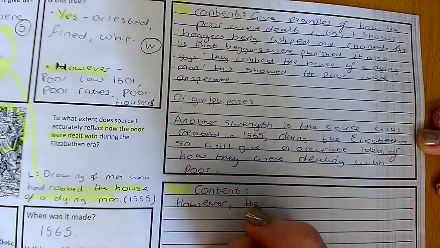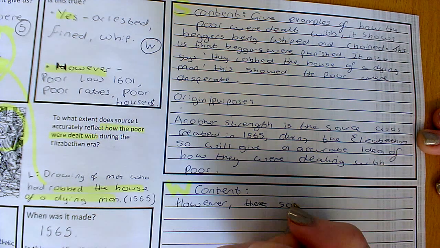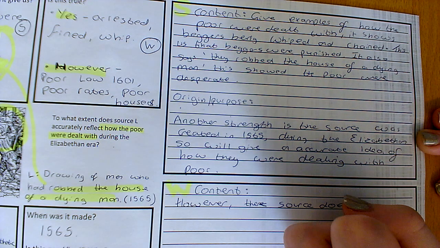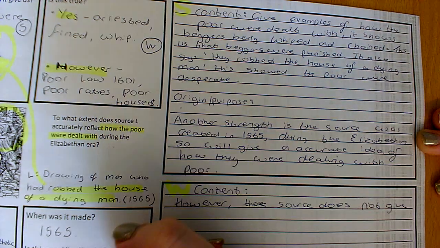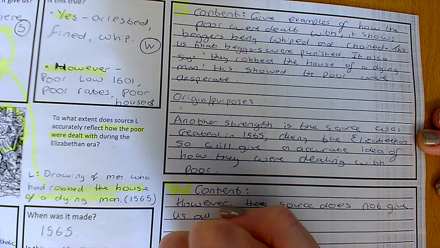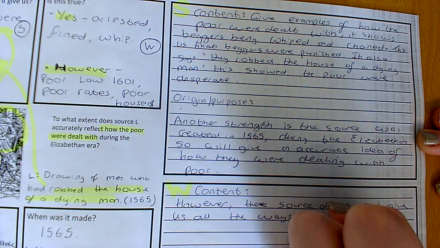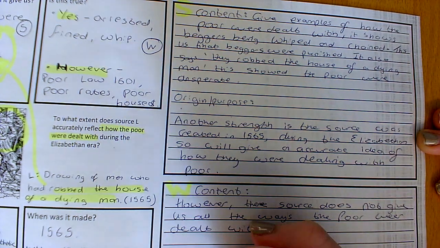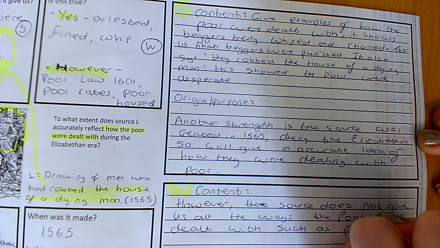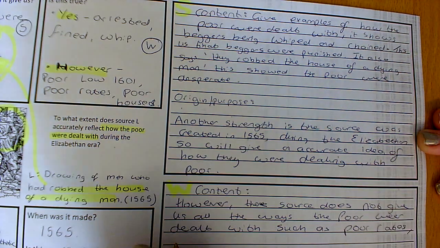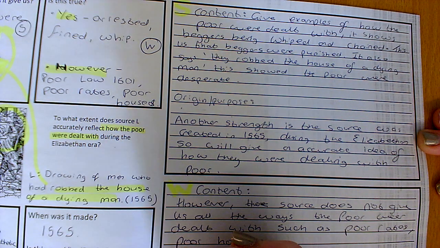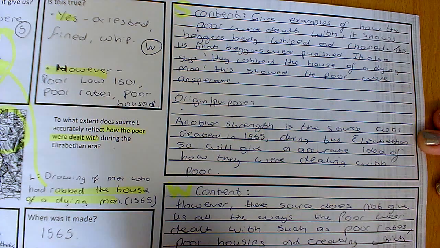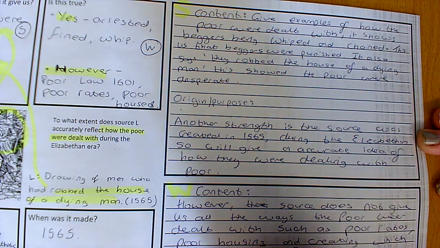However, the source does not give us all the ways the poor were dealt with, such as poor law, such as poor rates and poor houses, and creating jobs, which came under the poor laws.